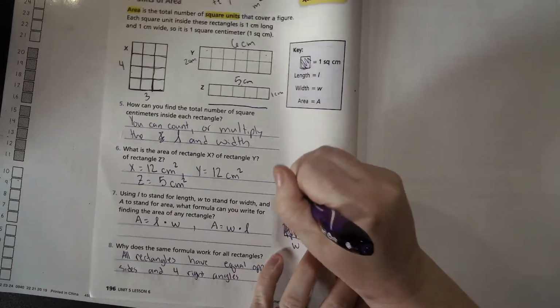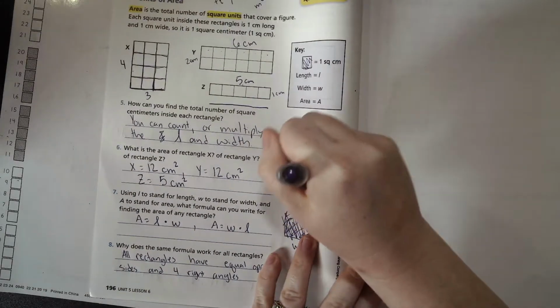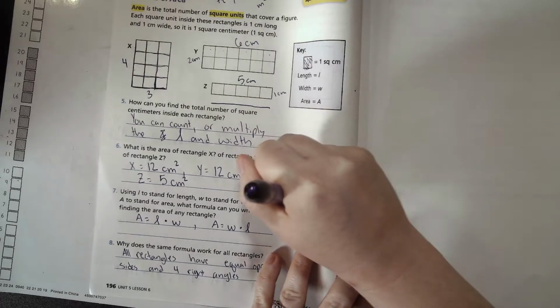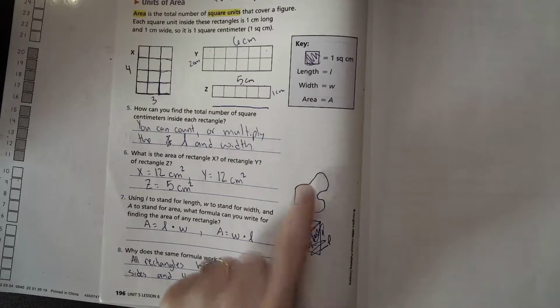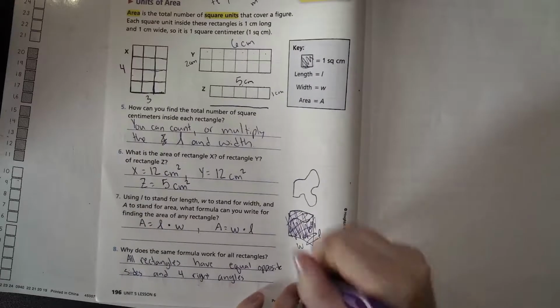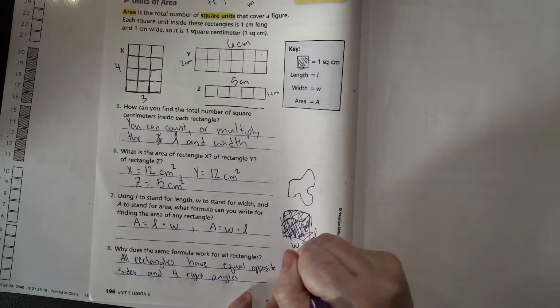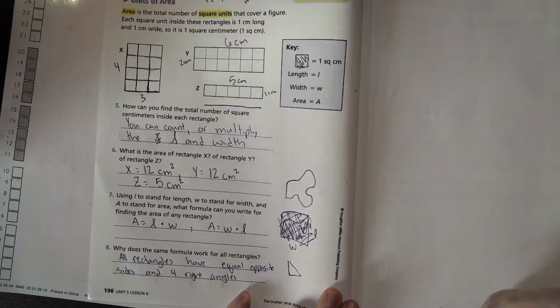It'll work for a square, it'll work for a rectangle, but it won't work for a shape I showed you earlier, like that, because where's the length, where's the width? You need a very fancy formula to find the area of a shape like that, or a different kind of formula. But this is for rectangles, okay?